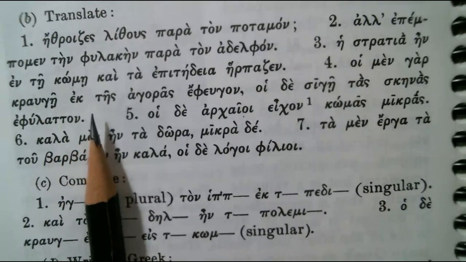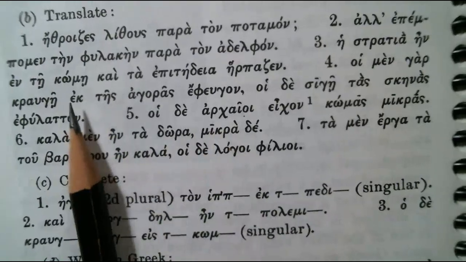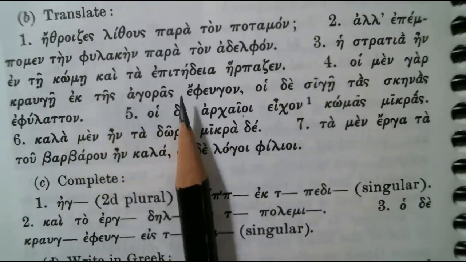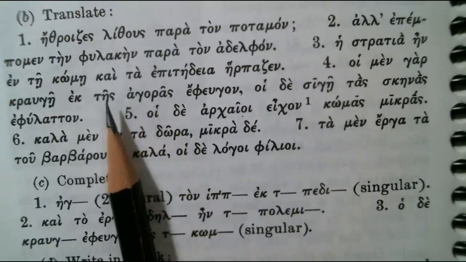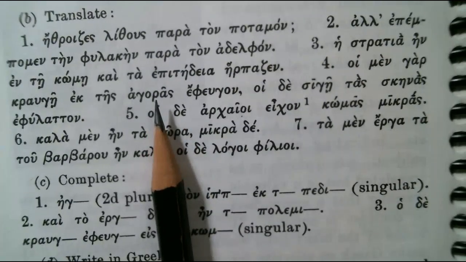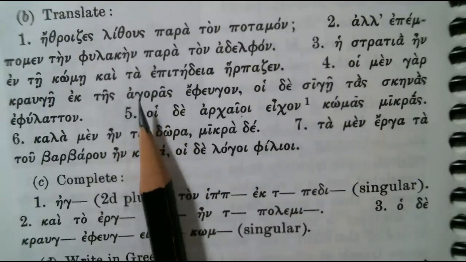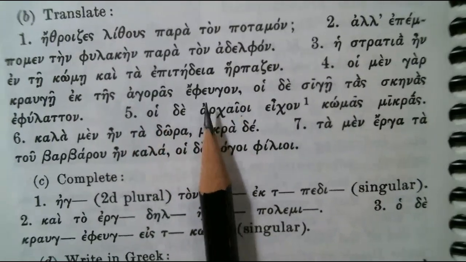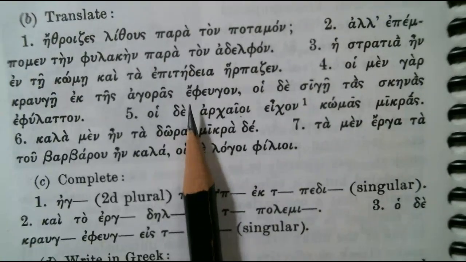Ektes agoras efugon. So out of the genitive singular market. Okay, and then there's your, from last chapter, your alpha instead of eta following a rho. So out of the genitive singular feminine market, they, right, epsilon augment.